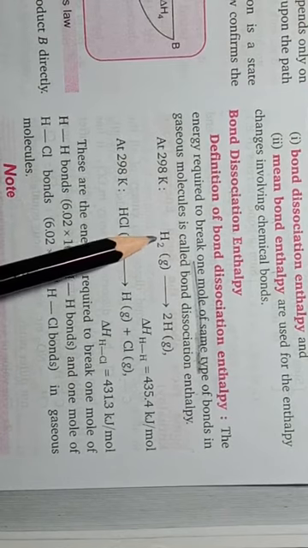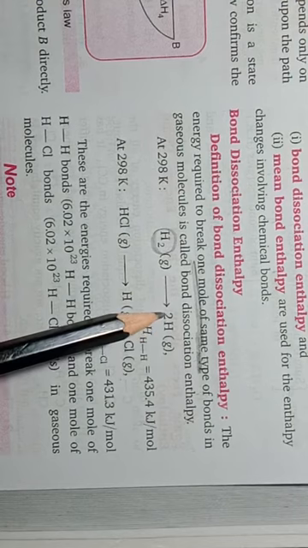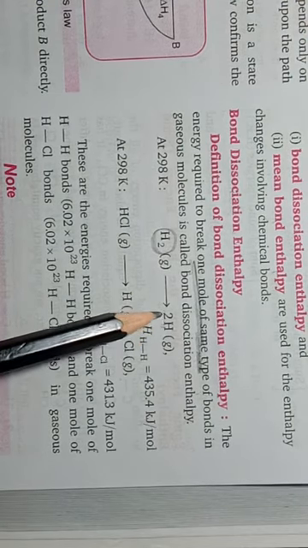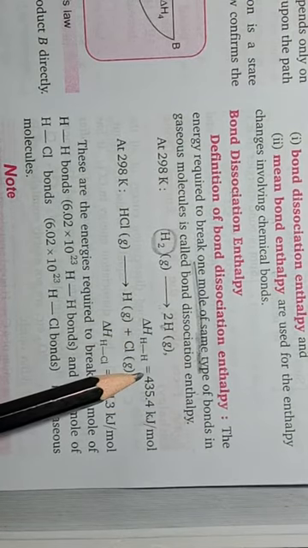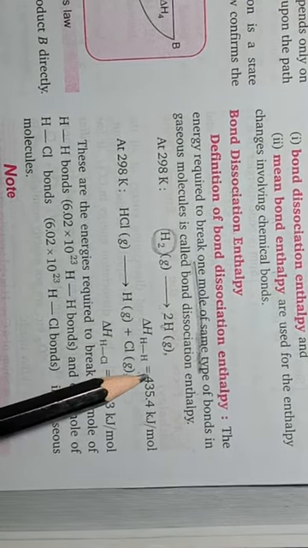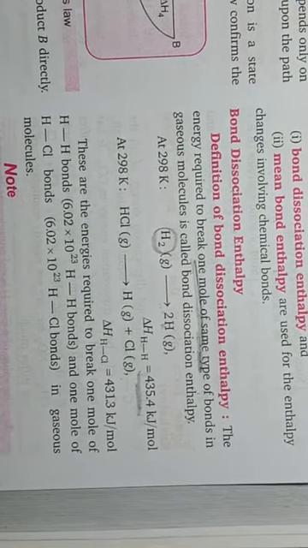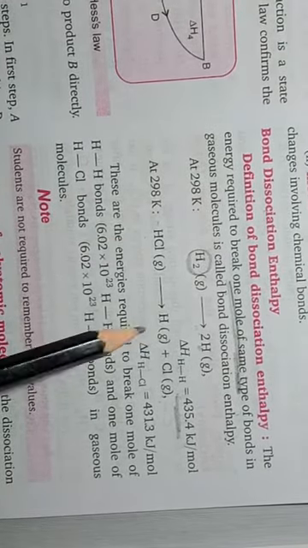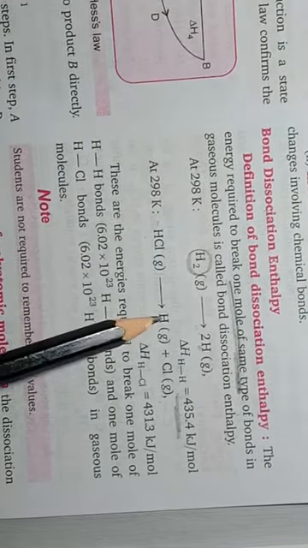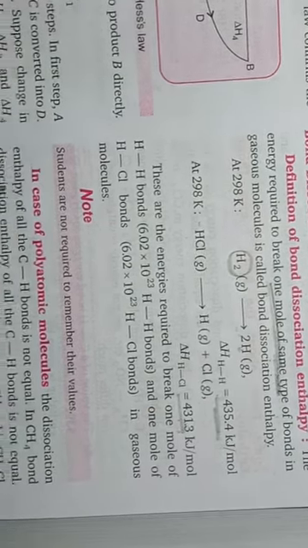For example, if you take 1 mole of hydrogen and convert it into 2H, meaning free atoms, then the change in enthalpy will be known as bond dissociation enthalpy or simply bond energy. Okay, students. In the second case, HCl is there, 1 mole, and it is converted into free atoms. So the change in enthalpy will be bond dissociation enthalpy.